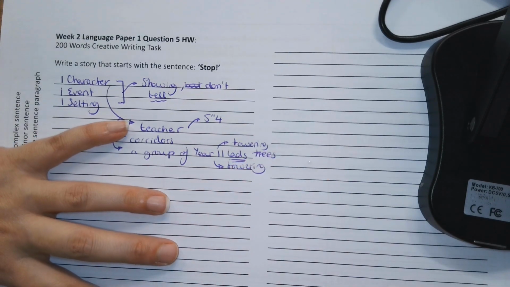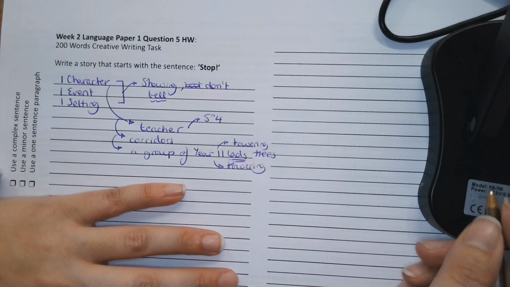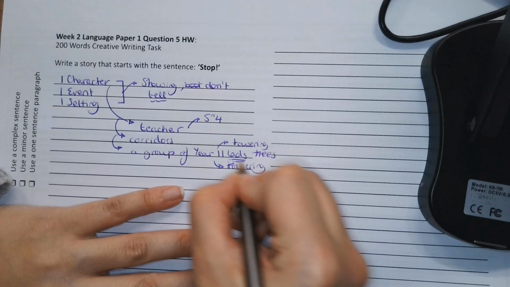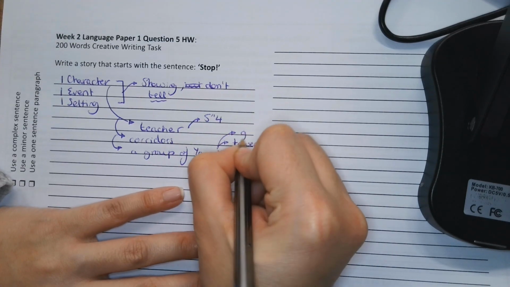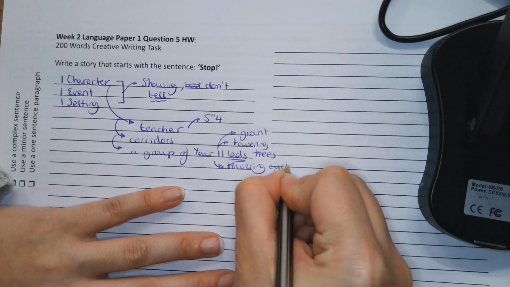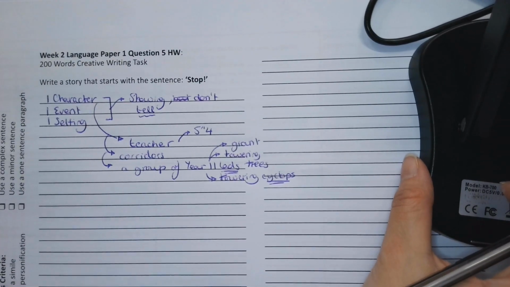Trying to think of something that is really large and scary, but that walks. Towering giants doesn't make sense. I'm going to put the word here, giants. Something towering, or giants, or maybe towering cyclops. But they do have two eyes. So I don't know, I'm starting to get my ideas ready.